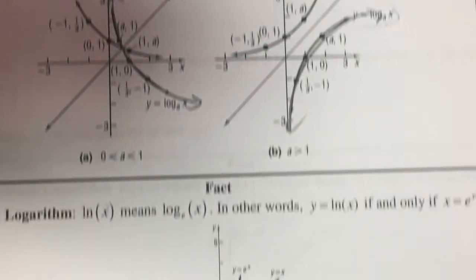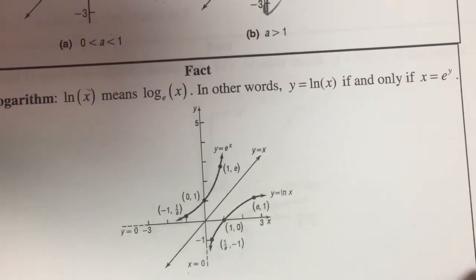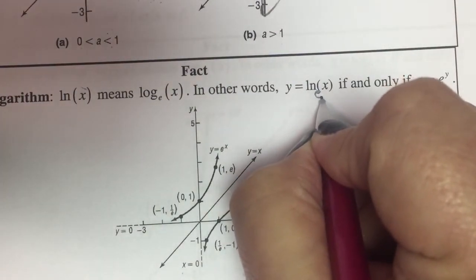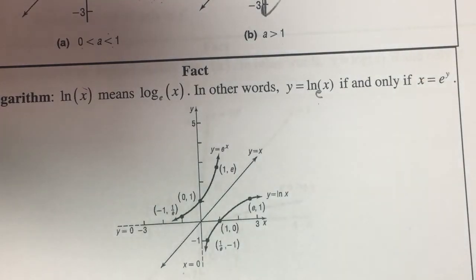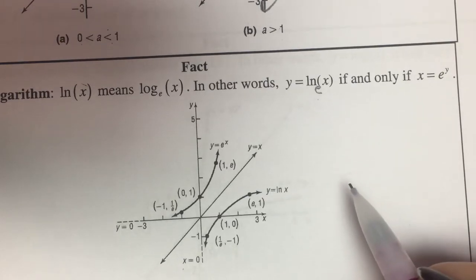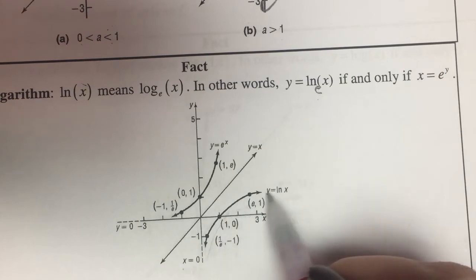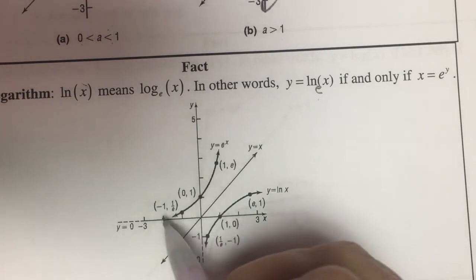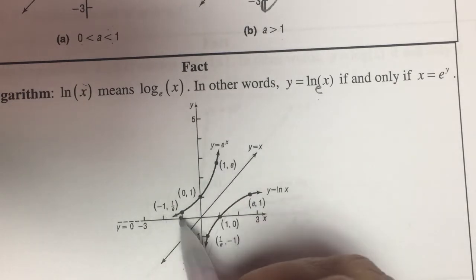Then just quickly down here, they talk about a natural log graph. Remember, the natural log function really just means log base e. So that's all it means, is that that base is going to be e. Since e is about 2.718, we learned that in the last section, this would be the graph of y equals the natural log of x. And right here is the graph of y equals e to the x.